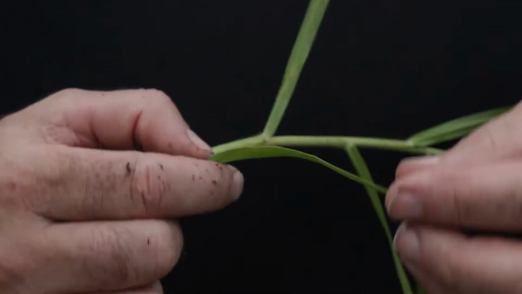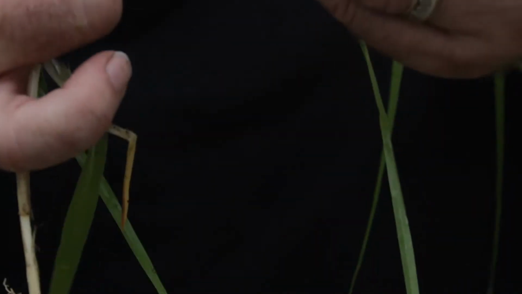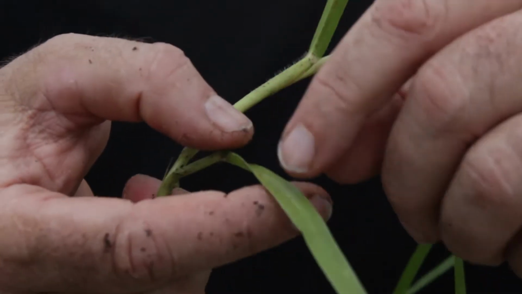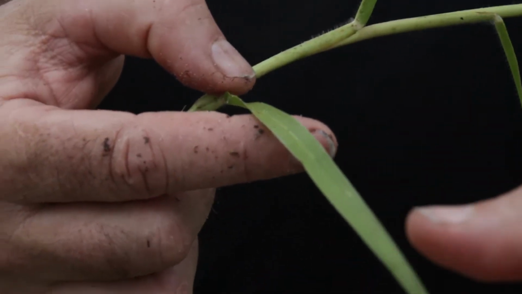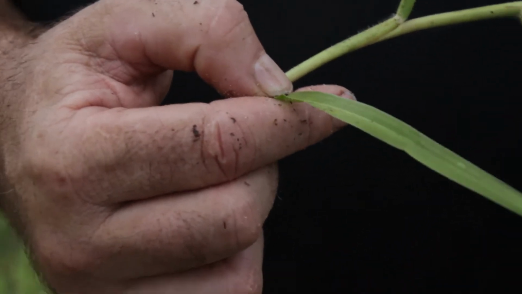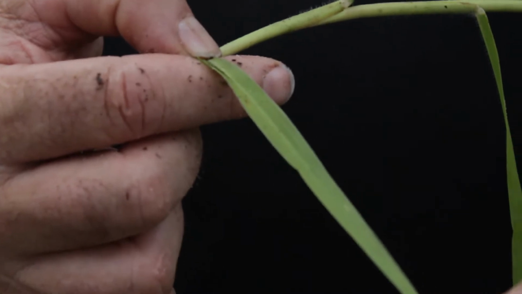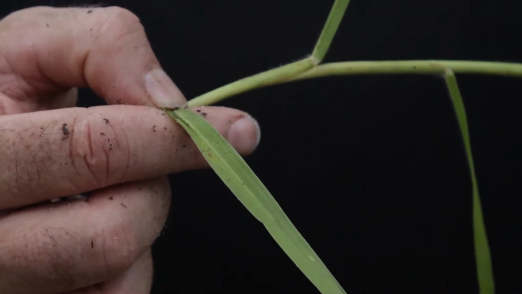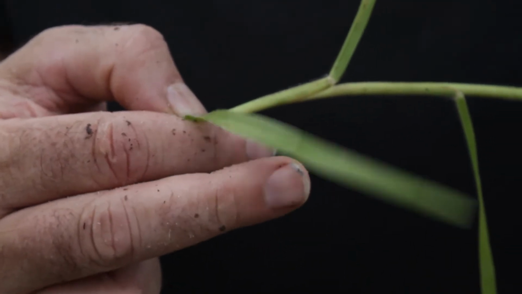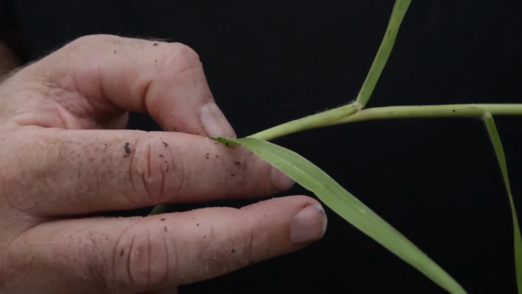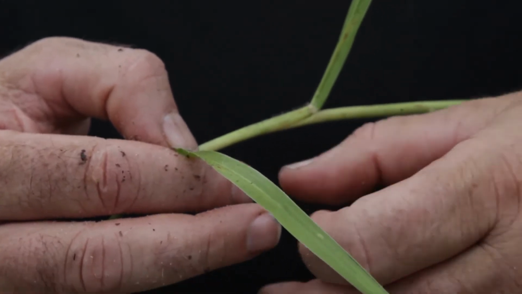Let's see, what else is there? So there's nerves on blades, very fine structures that are parallel to the midrib and that run from the collar to the tip of the grass. Not all of the grass blades have pronounced nerves on them. They're these raised ridges that run parallel to the midrib.